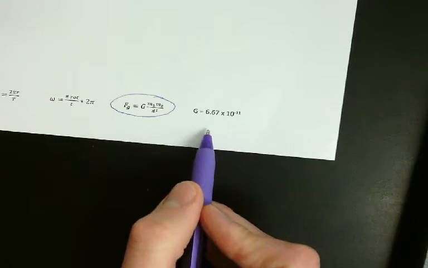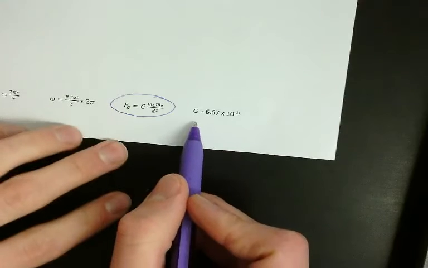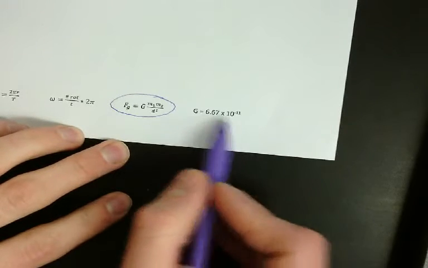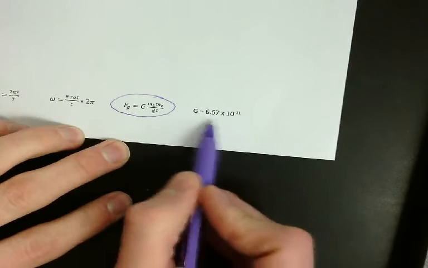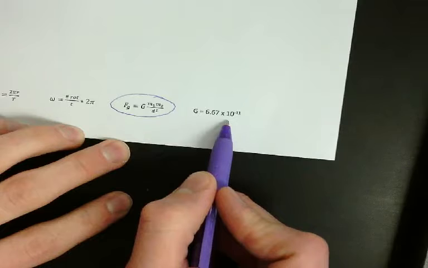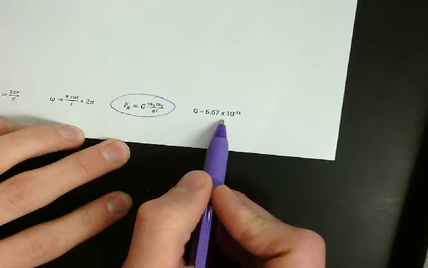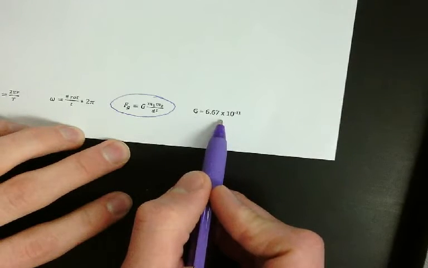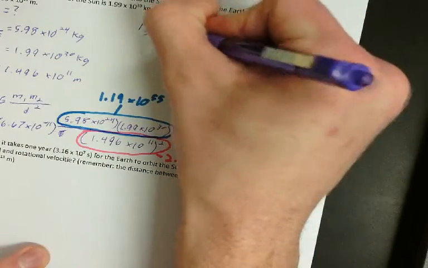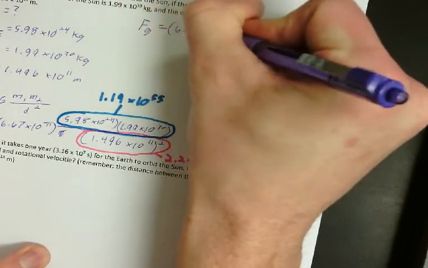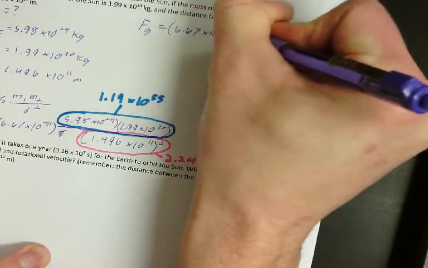I think I got it confused with a physics 2 constant, which is very similar. This is the correct number for G, 6.67 times 10 to the negative 11th. Okay, so that's what big G is, 6.67 times 10 to the negative 11th.